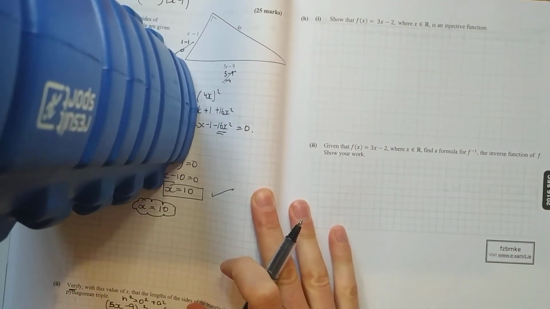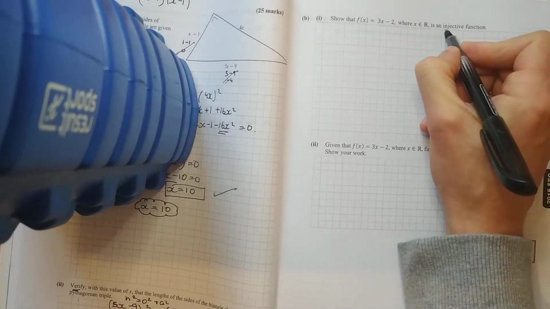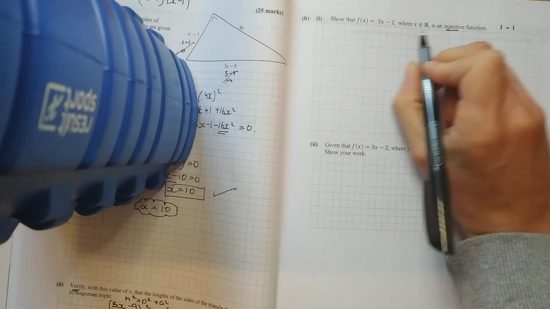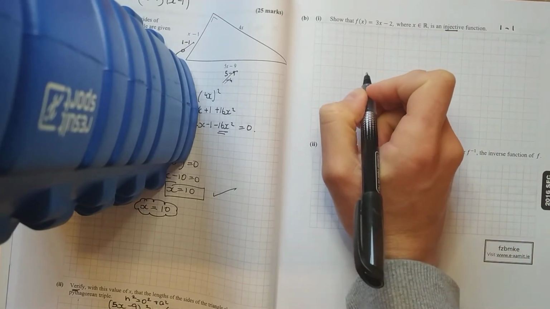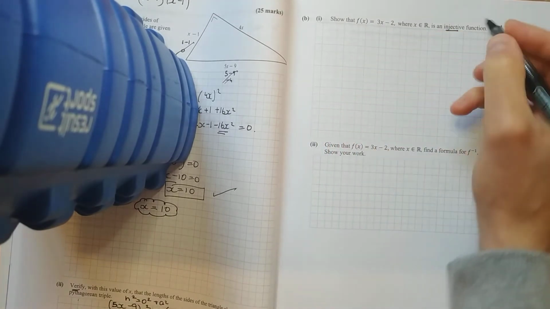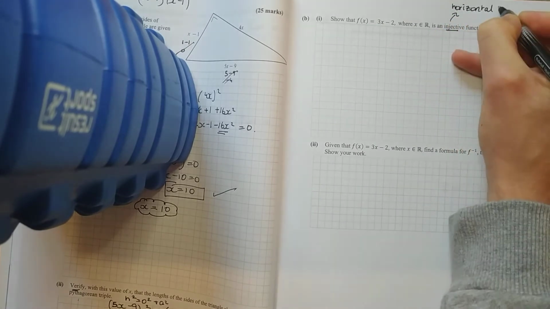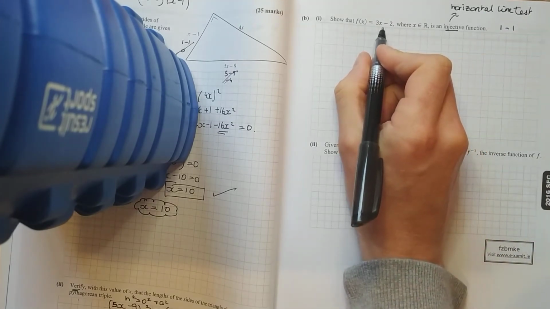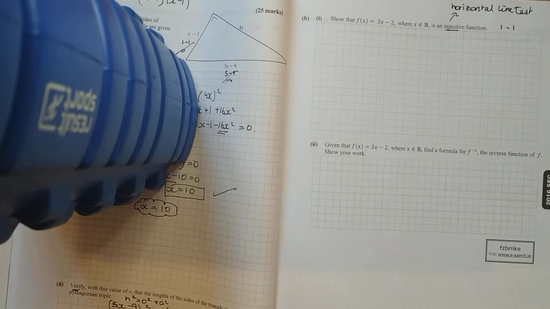Next bit. Show that this function is an injective function. Now, injective function means for each one input, injective or one-to-one, for one input, you get one output. Now, you could keep throwing in numbers, but it'll take you a lifetime to not actually prove it. There's another thing for injective function, is that horizontal line test. If you look back in your notes, that's mentioned. Now, this is actually going to be correct, because if you graph this, it's a linear function. You're going to have a straight line, horizontal line will cut it at most once.